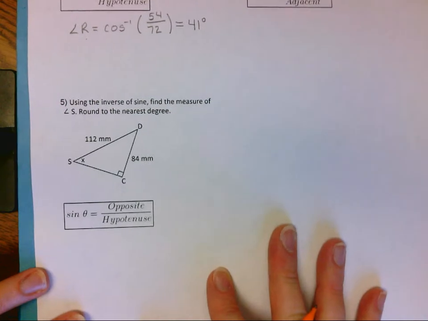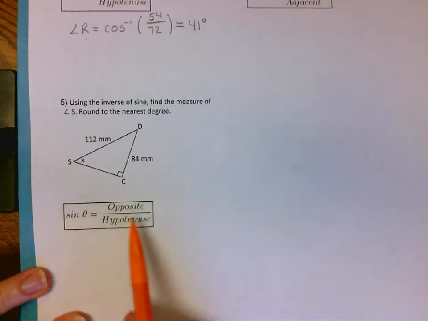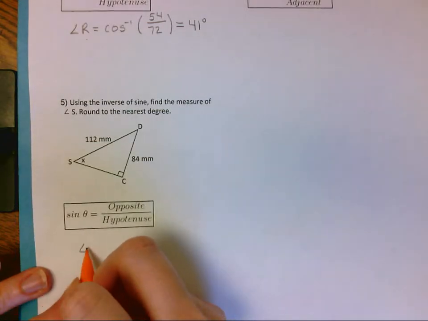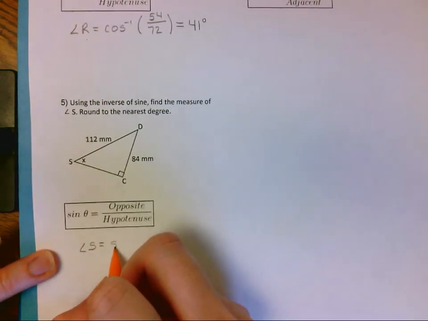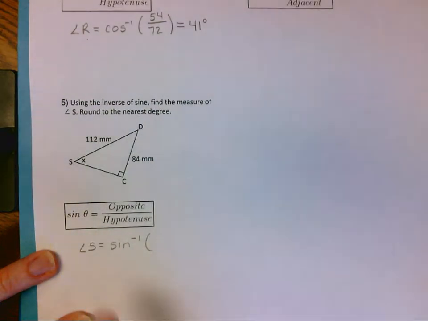Number 5. Using the inverse of sine, find the measure of angle S, round to the nearest degree. Sine is the opposite leg divided by the hypotenuse. So the measure of angle S, when you use the inverse sine, we use the inverse when we don't know the measure of the angle.